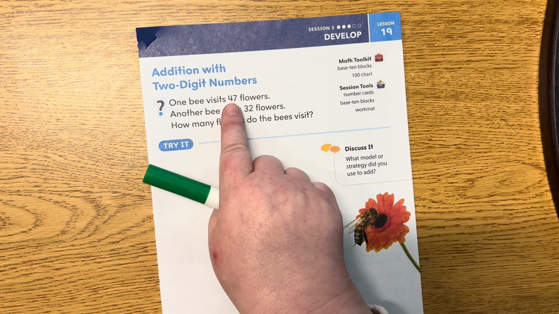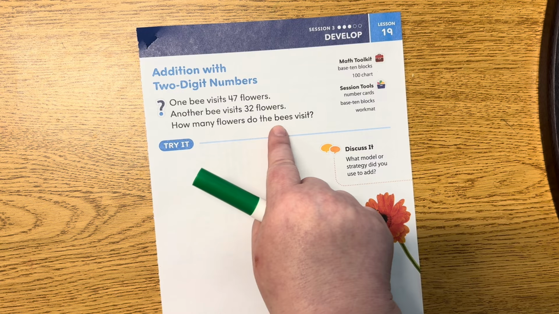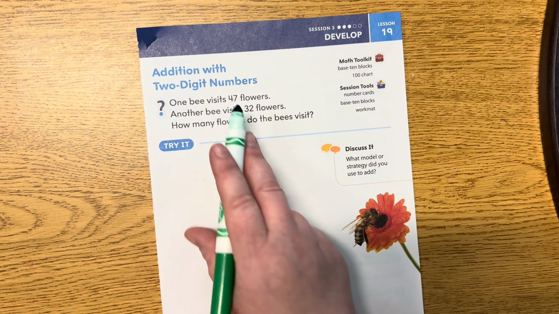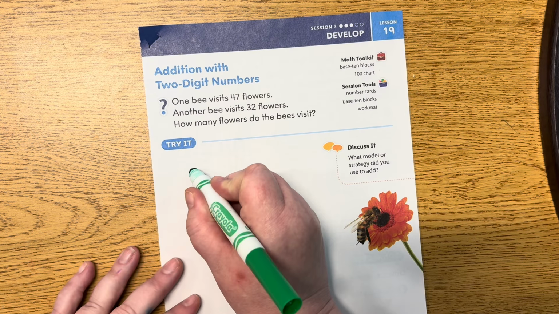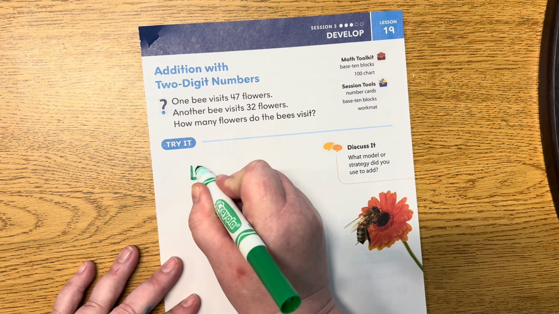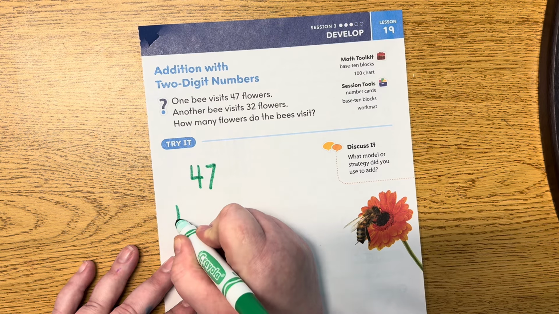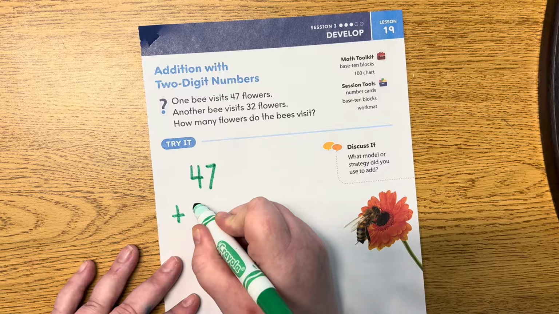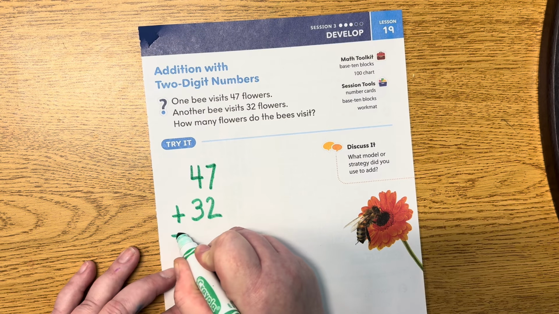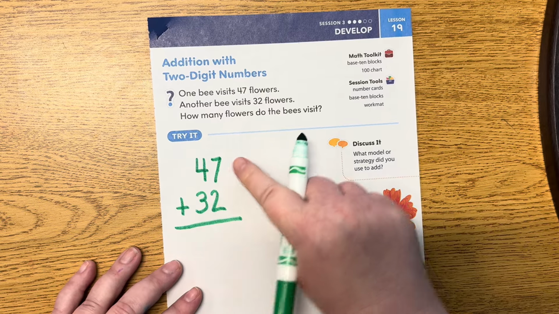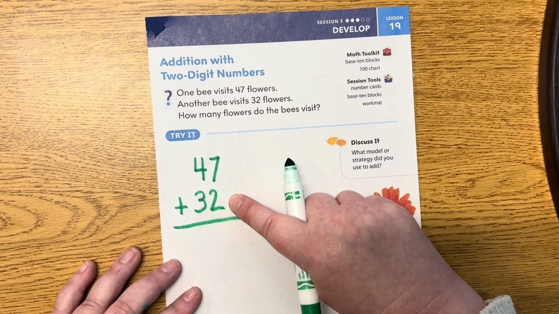Okay, well, this sounds like an addition problem to me because it wants to know how many flowers they visit all together. So I know that's going to be 47 plus 32. I can write that out, 47, and I'm actually going to stack them on top of each other, plus 32. And you notice that this number has two digits, and this number has two digits, right?